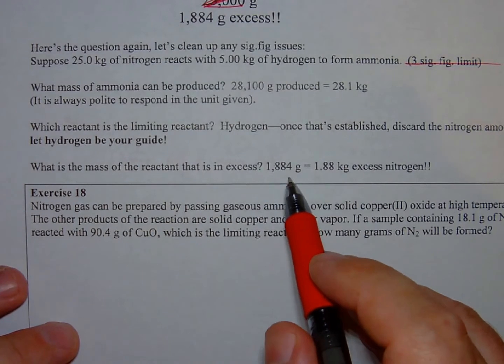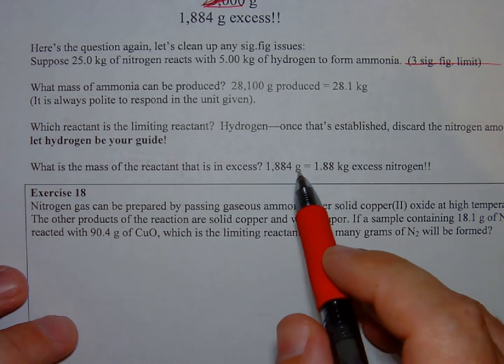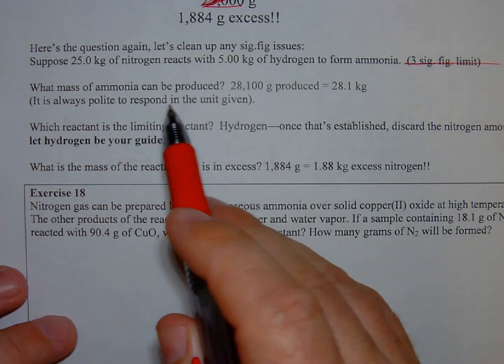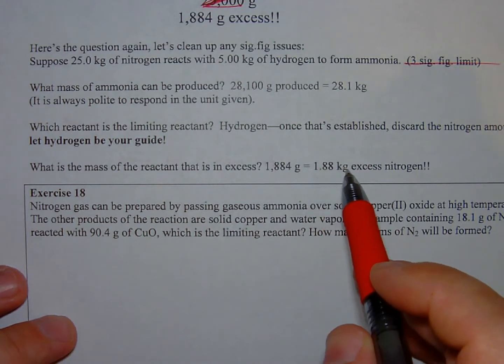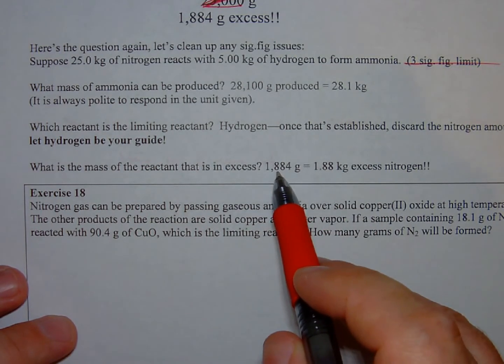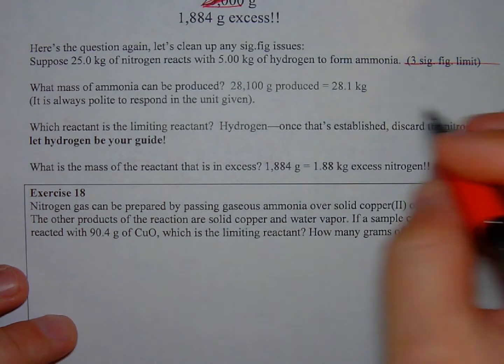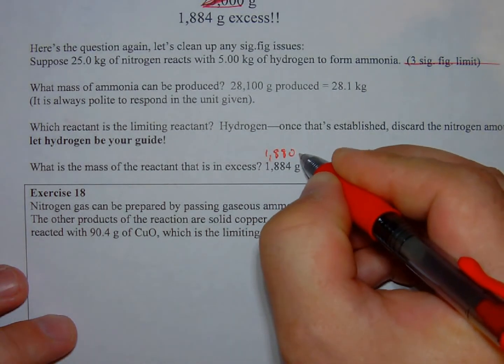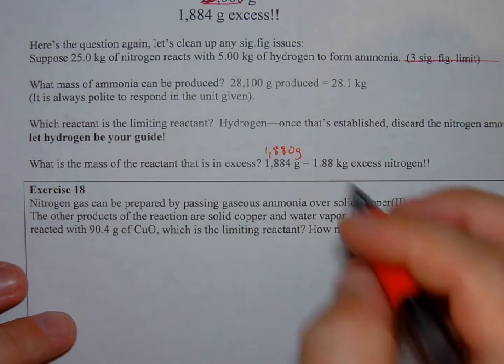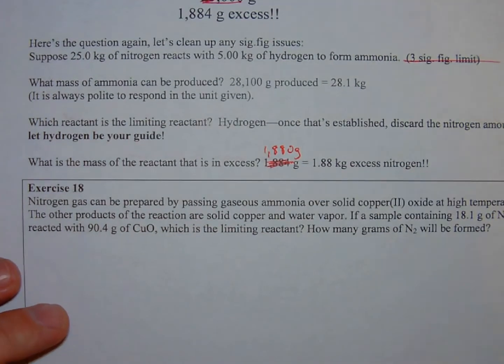Well, that's not 3 significant figures. So the best thing to do, again, it's polite to respond to the unit given. 3 significant figures, 1.88 kilograms or 1,880. A little better. 3 significant figures.